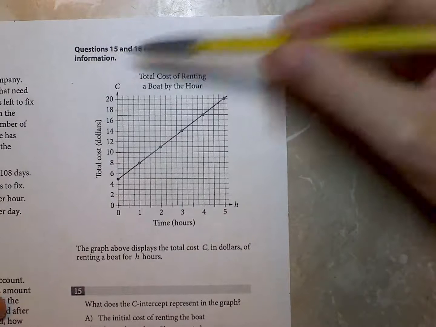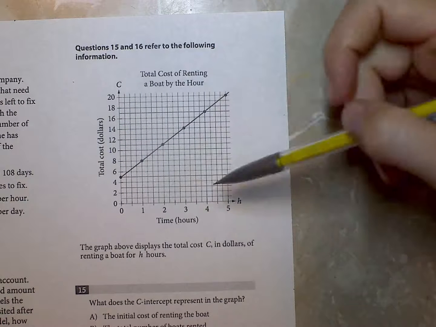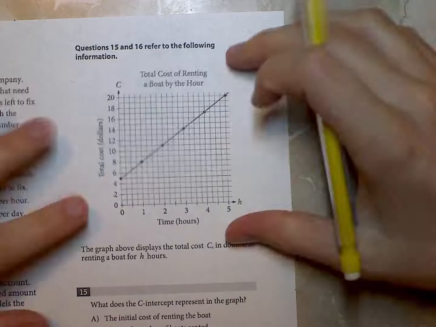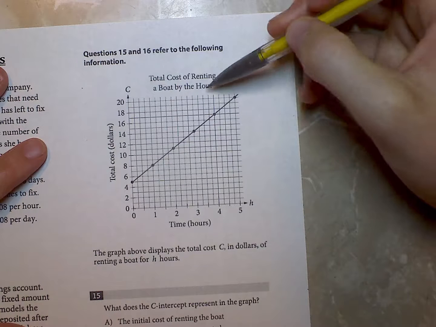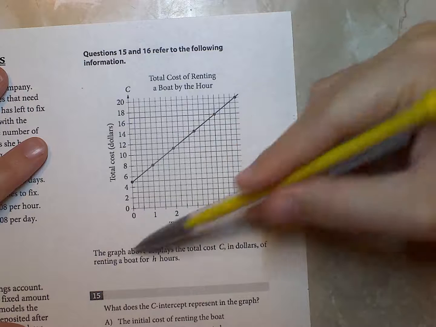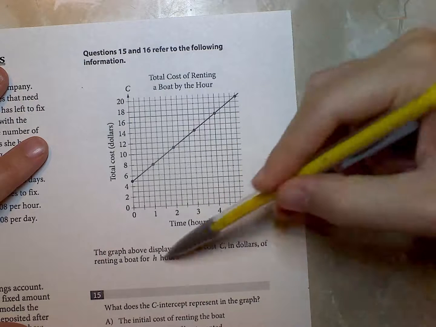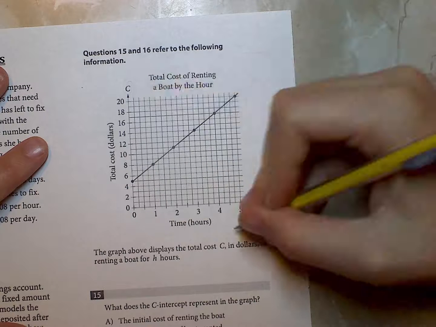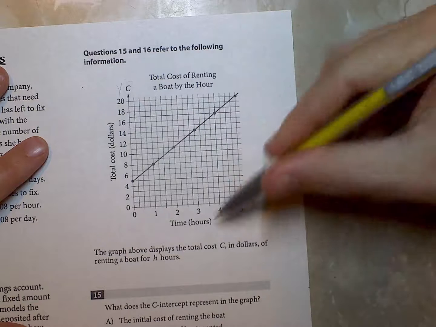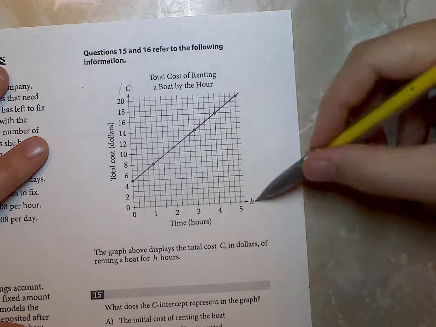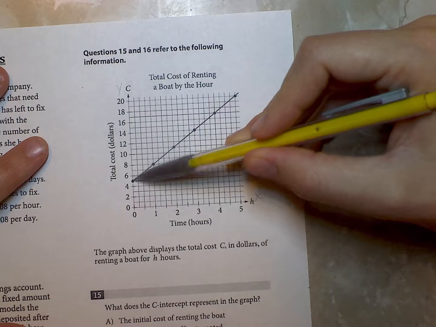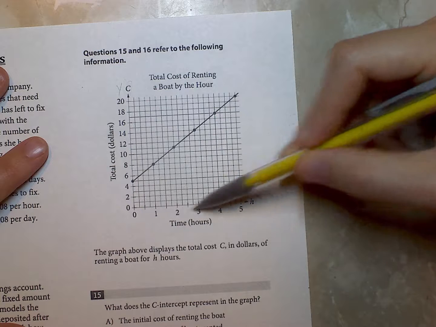Questions 15 and 16 refer to the following information. So let's just read the graph real quick and get a basic understanding before we look at the questions. In general, you want to look at the graph, but then make sure you really get to the questions. So it's total cost of renting a boat by the hour, and the graph above displays the total cost, C in dollars, of renting a boat for 8 hours. I can see along the y-axis is the cost, so the C is the y, and along the x-axis is the h, so the h is the x. It starts at a certain cost and then it goes up depending on how many hours I rent it.